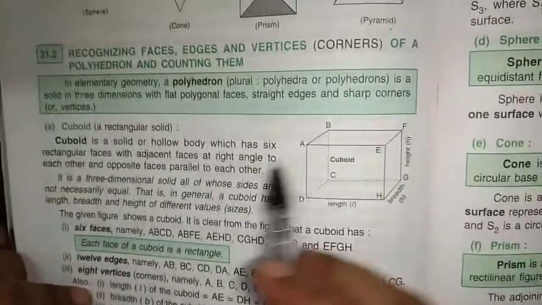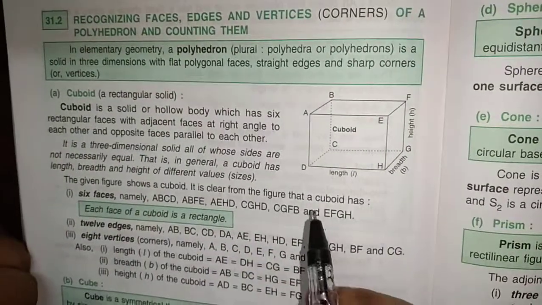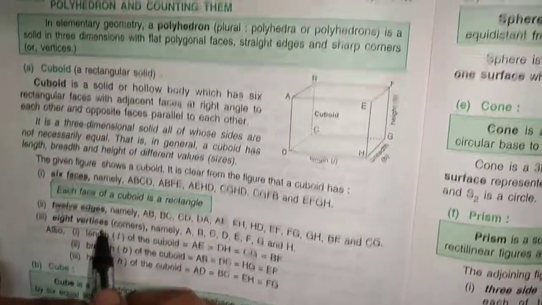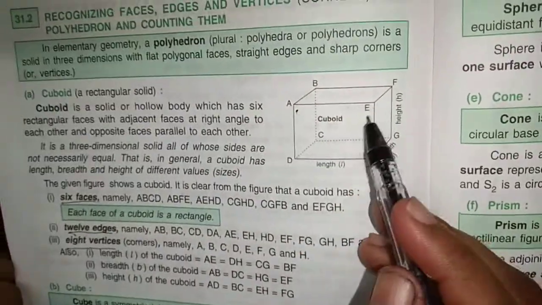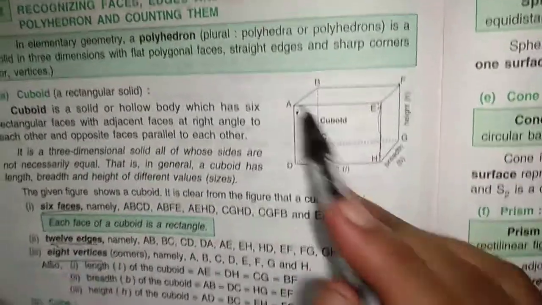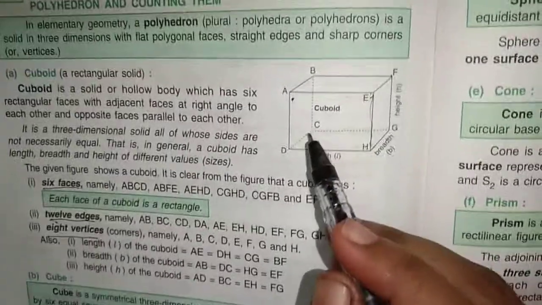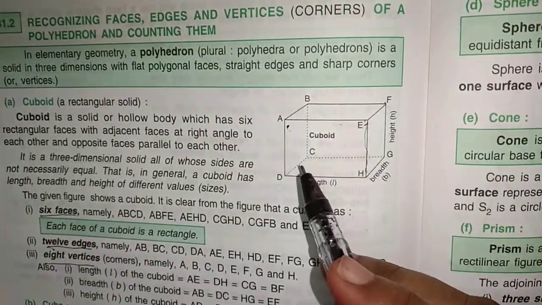First, we can discuss the cuboid. Cuboid has how many faces? It has 6 faces, 12 edges, and 8 vertices. This is the face, this is its edge, and these are the corners. 8 corners, 12 edges, and 6 faces.